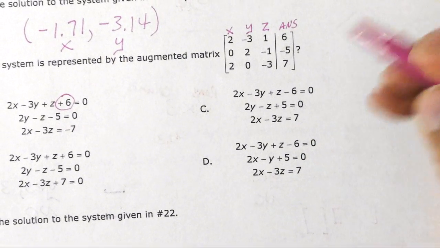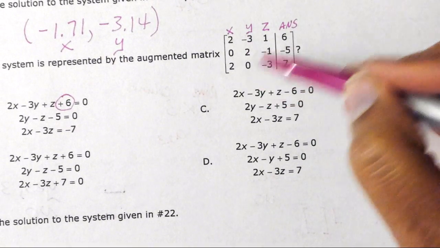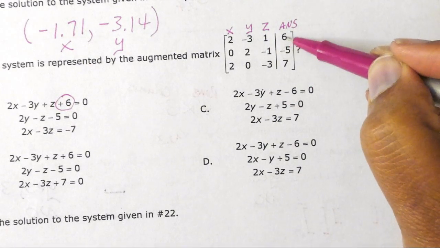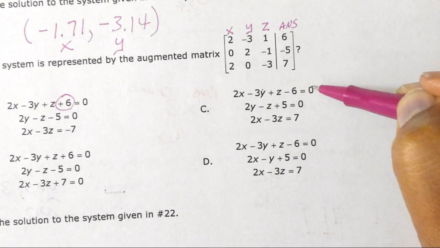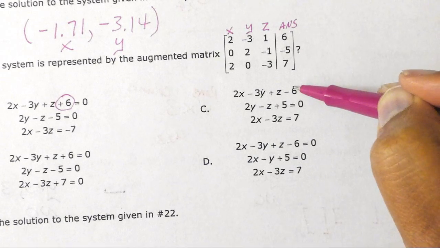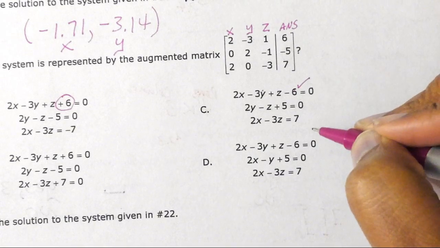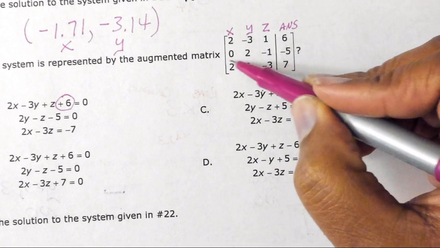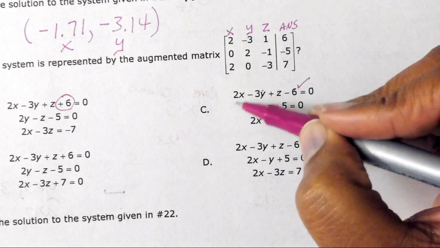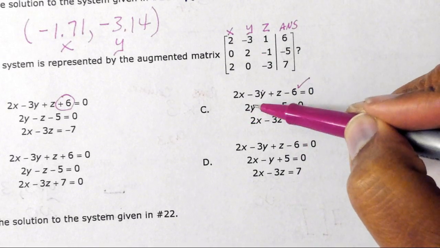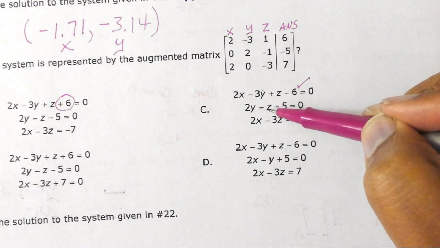Look at C. Over in C, we need to have a 2, a -3, a 1, and that 6 is positive on this side of the equal sign, but when I move it over, it's negative. Very good. All check. Let's look at the next line. A 0 for X, meaning no X values. Very good. 2 for Y, a -1 for Z. Looking pretty good.